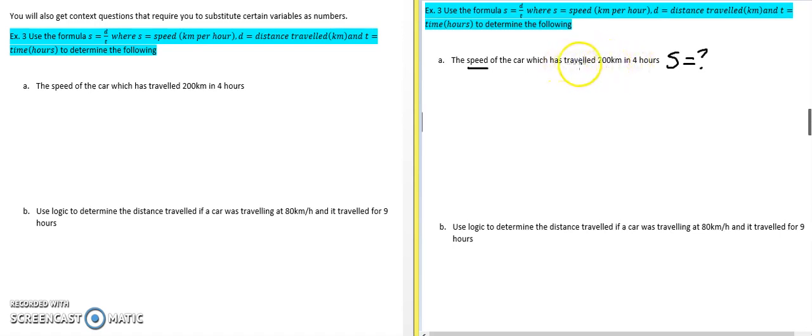The context for distance traveled is the letter D, so our distance is equal to 200. And in 4 hours, if time is measured in hours, our time is just 4.